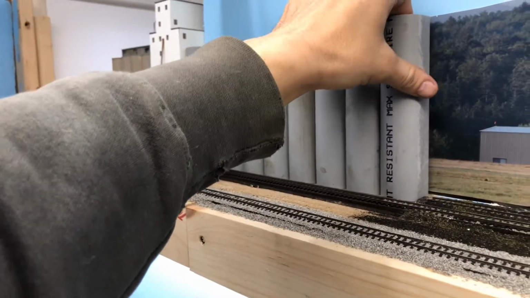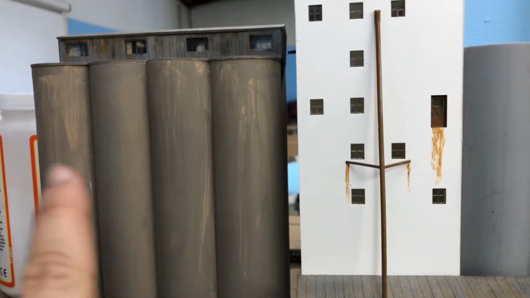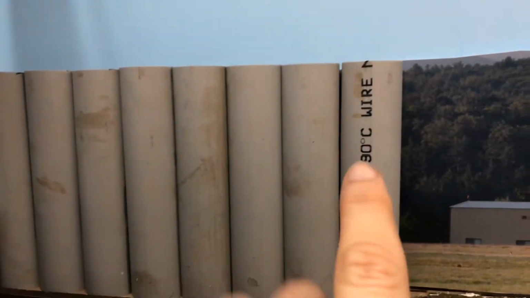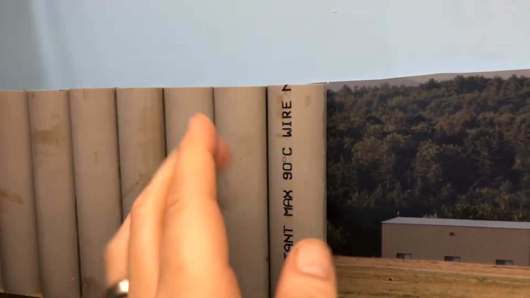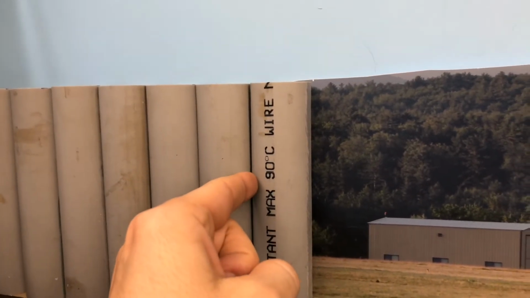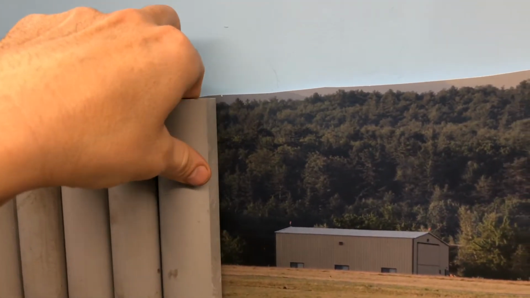The reason you do that is because if you don't, you don't get this look where they look like they're inside each other. You get a very separated look because the meeting point is very thin, so you get a very big, deep gap there. That's why I decided to shave them down a little bit.